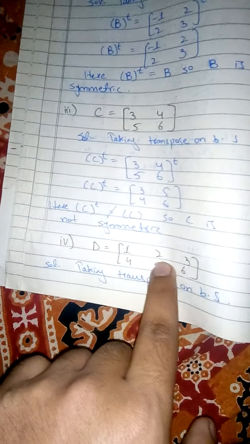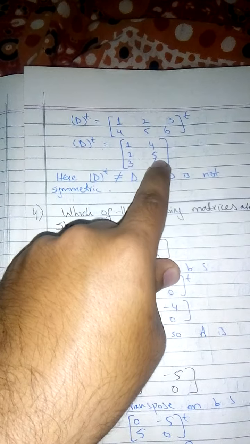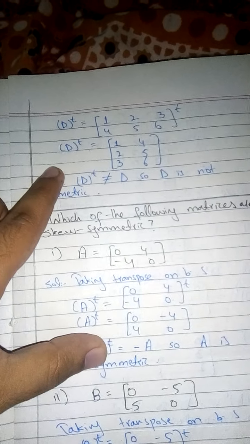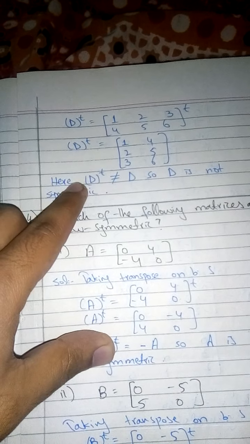If you look at the next matrix D, we will apply transpose, and when we see the original matrix and the solution, these are not the same, so D is not a symmetric matrix.